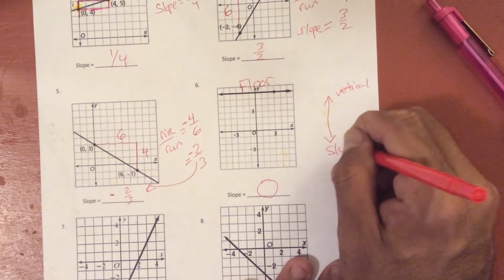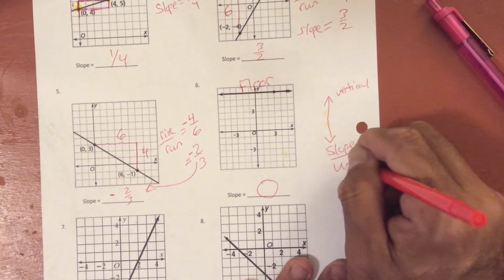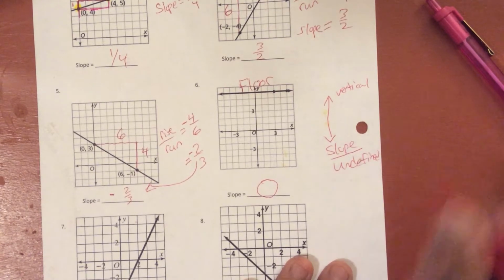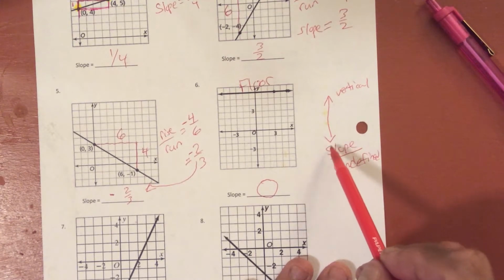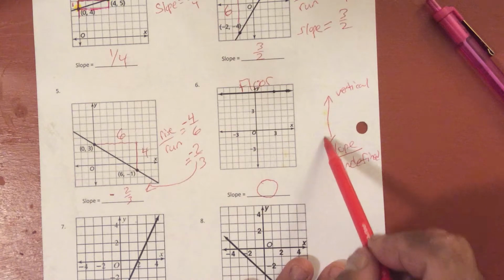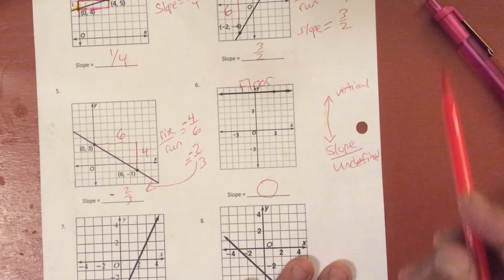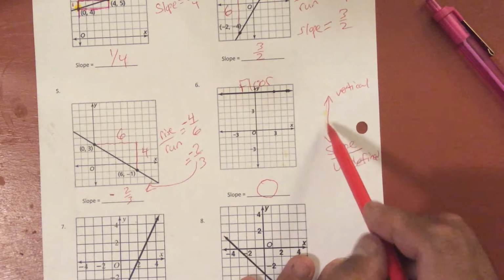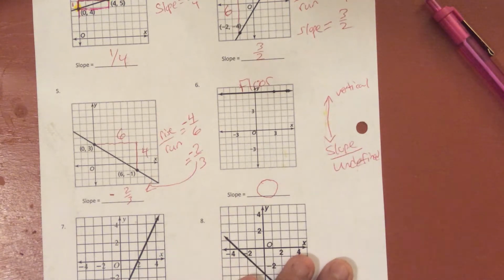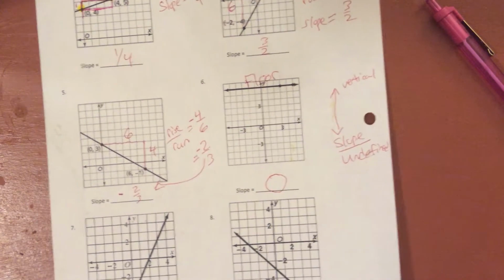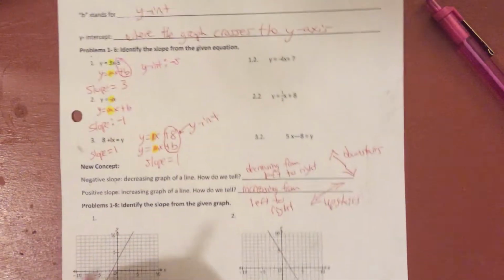Now, just for future reference, if you ever get a vertical line, then the slope for a vertical line is undefined. It doesn't exist because, think about it, if you're standing there, can you automatically just start floating? No, you cannot float. So because it's not possible to just float, our slope is undefined.